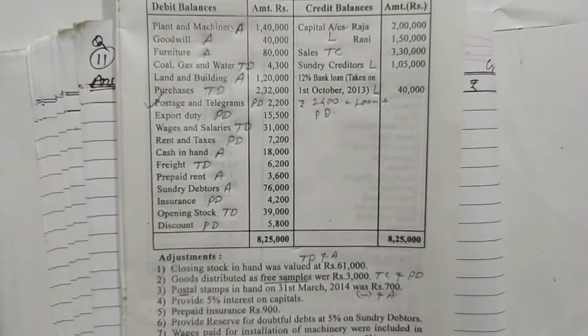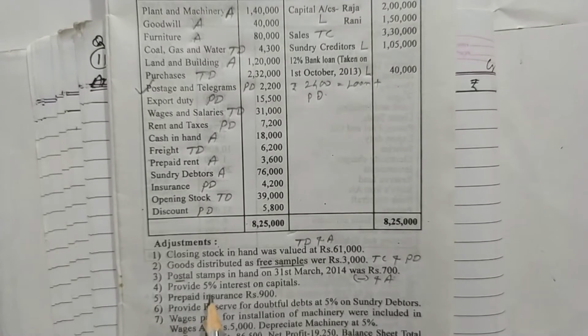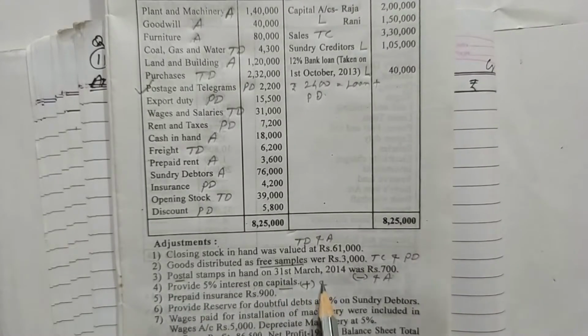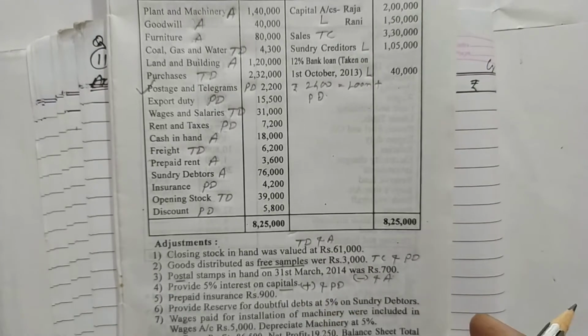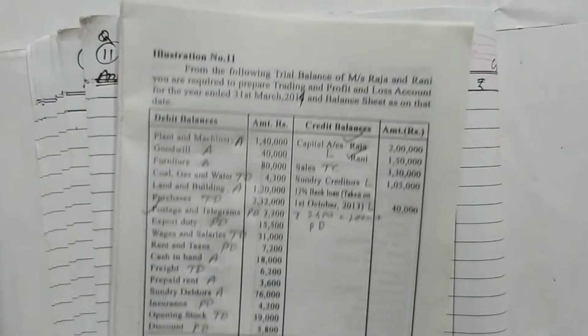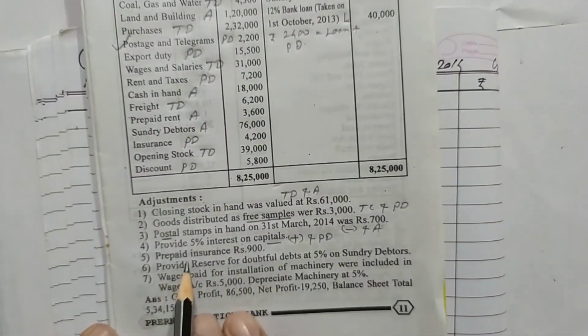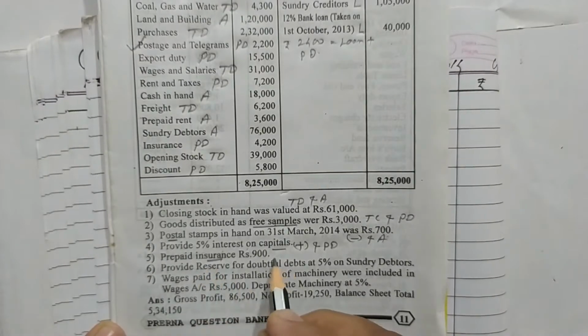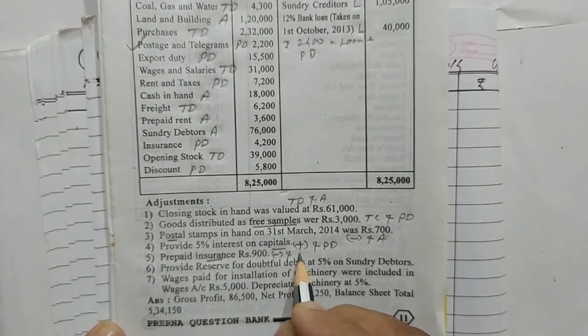Now next, fourth adjustment, provide 5% interest on capital. It is to be added in capital and second effect on the P&L account debit side. We have to take out the capital, Raja's capital and Rani's capital. Now next, fifth adjustment, prepaid insurance rupees 900. It is to be deducted from insurance and second effect on the asset side.